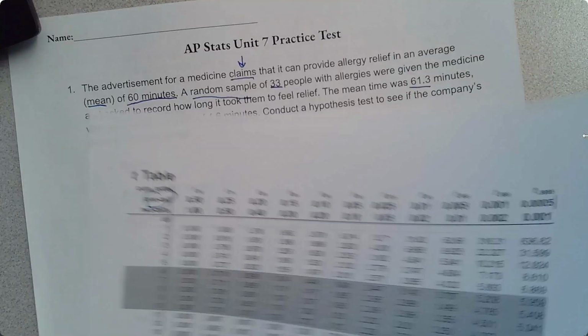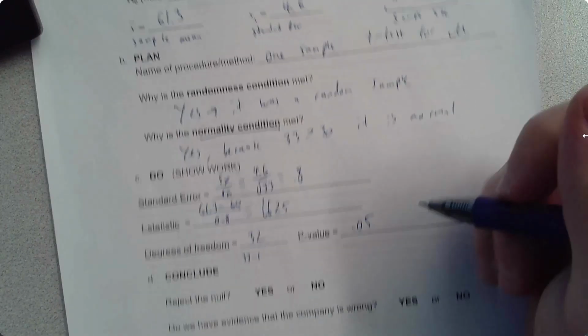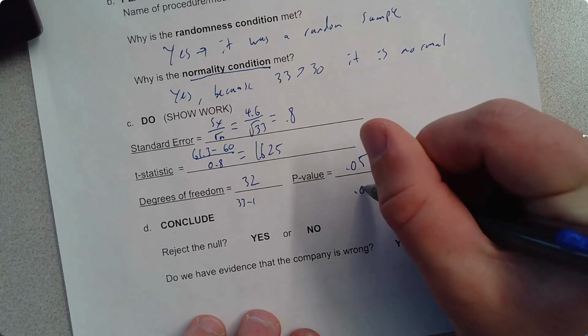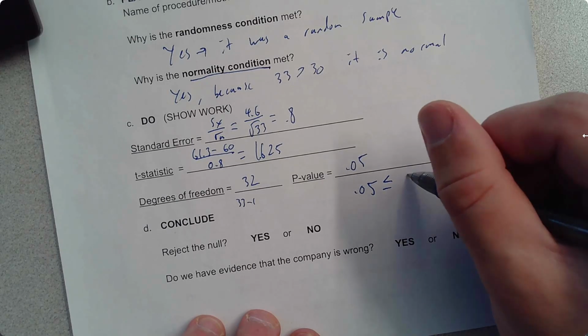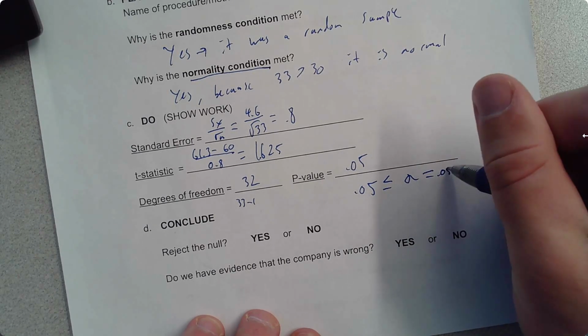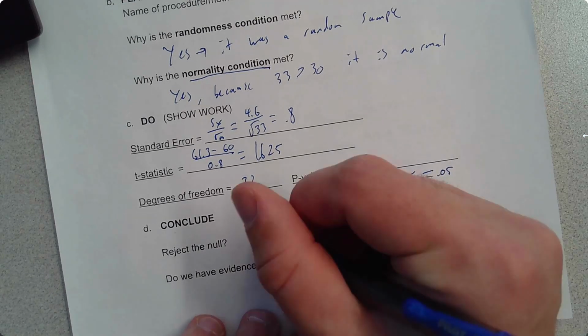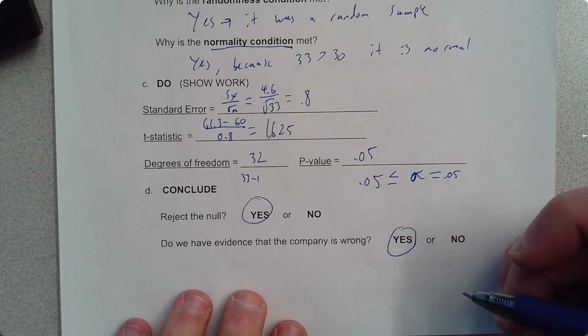So the p-value is 0.05, and so because 0.05 is less than or equal to our alpha, which is 0.05. So again, if this is less than or equal to our alpha, we reject. And so we do have evidence, though we could be wrong. Okay? That is for the means.